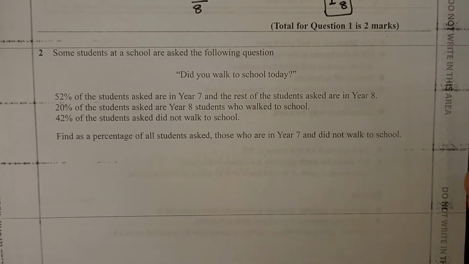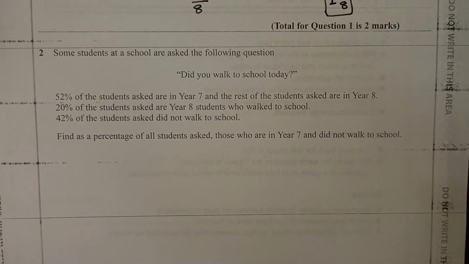Question number 2. Some students at a school are asked the following question: did you walk to school today? 52% of the students asked are in year 7 and the rest are in year 8. 20% are year 8 students who walk to school. 42% of the students asked did not walk to school. Find, as a percentage of all students asked, those who are in year 7 and did not walk to school.